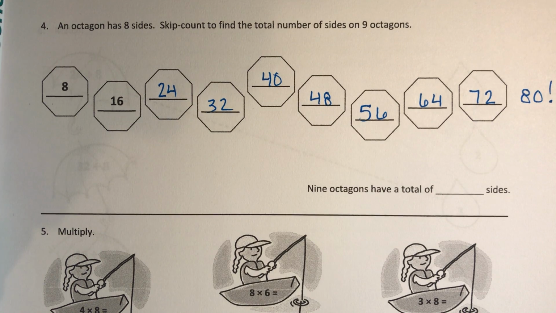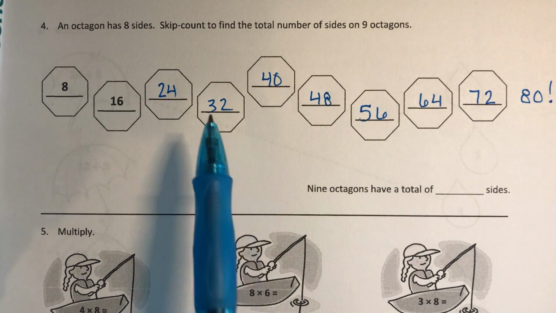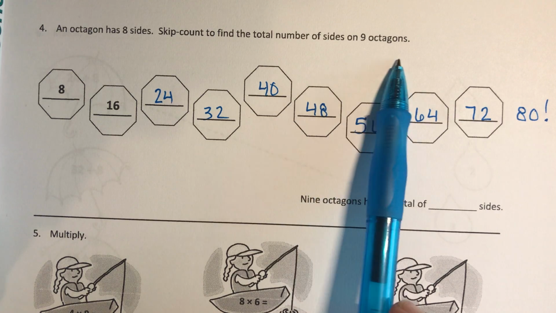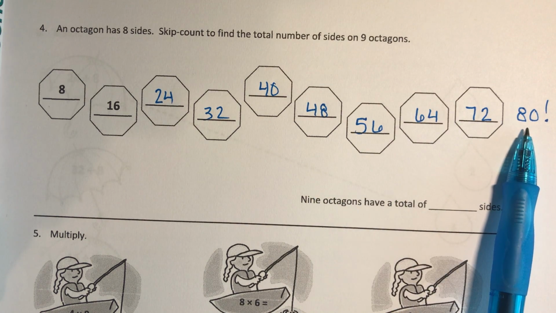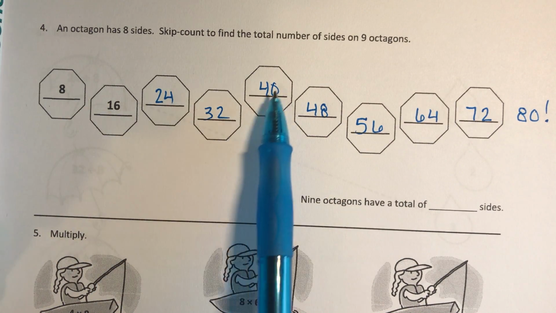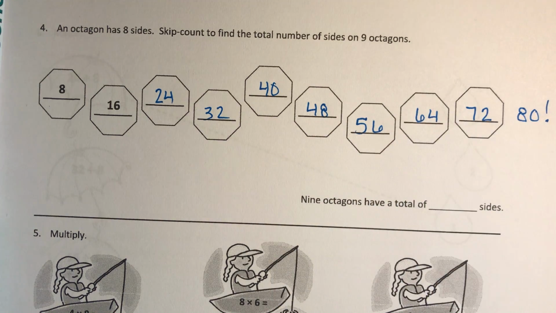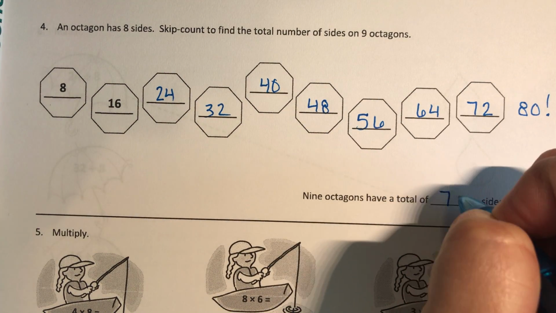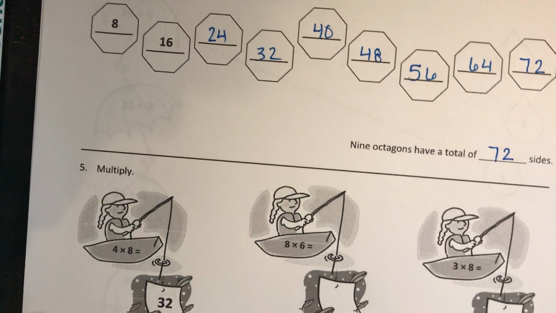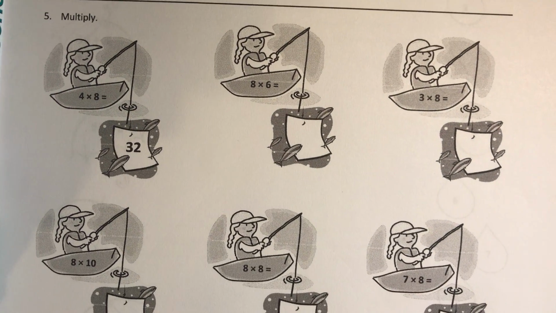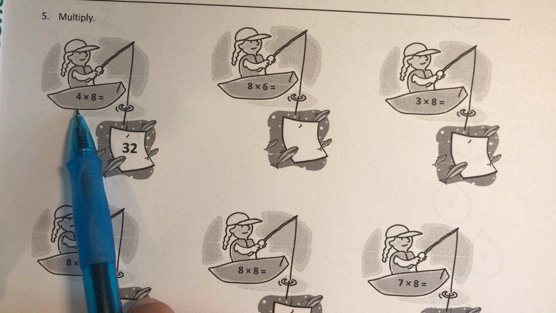Alright, an octagon has 8 sides. Skip count to find the number of sides of 9 octagons. Well, that's why there was 80. 1, 2, 3, 4, 5, 6, 7, 8, 9 would have 72 sides. Awesome. This looks like something you're going to be able to handle on your own.